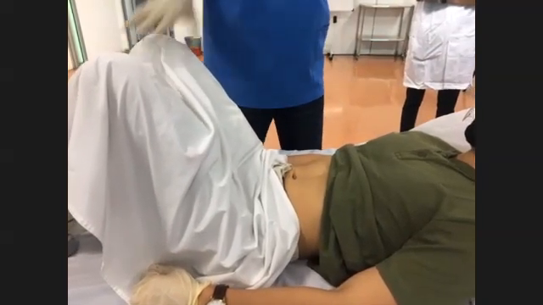Is that okay, everybody? Apart from that, you're feeling for a mass in each of the quadrants, any lump in each of the quadrants when you palpate.